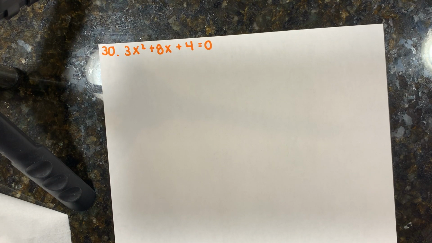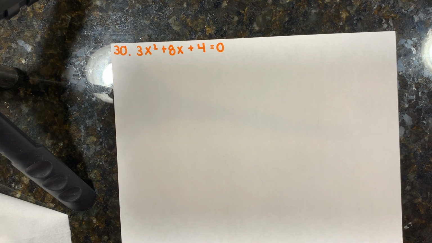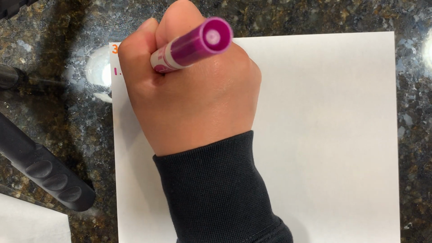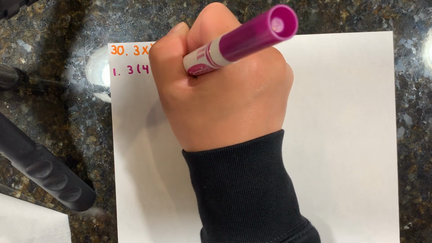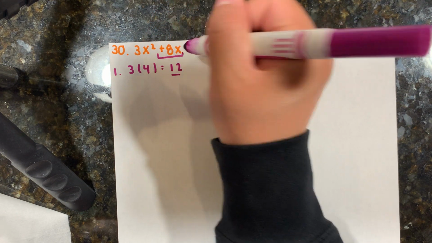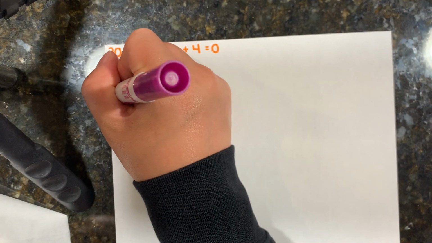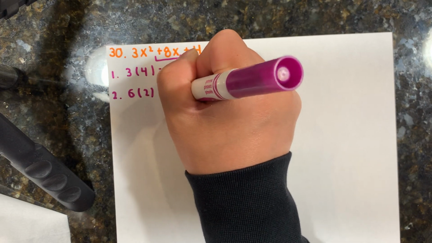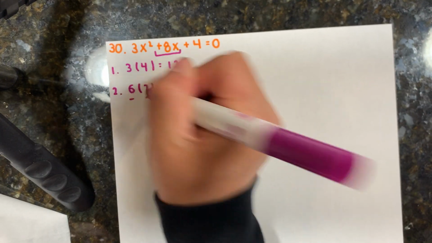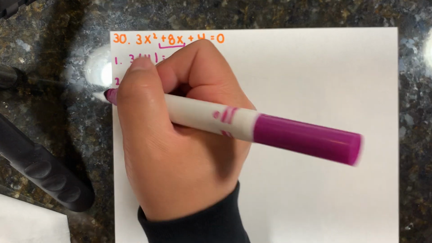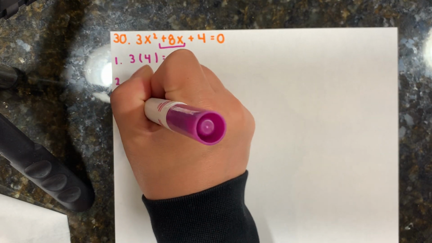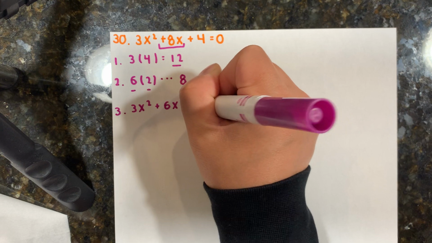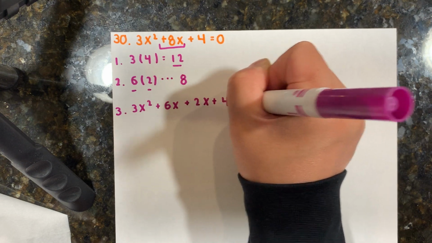And now lastly, number 30, same exact steps as we've been doing for every single problem. So step 1 is going to be 3 times 4. Gives me 12. Need two numbers that multiply to give me 12 but add up to give me 8. Those two numbers are going to be 6 and 2 because they multiply to give me 12 but add up to give me 8. So the 6 and the 2 are what's going to replace my 8x. So I would have 3x squared plus 6x plus 2x plus 4 equals 0.